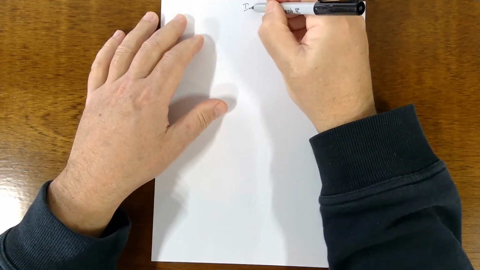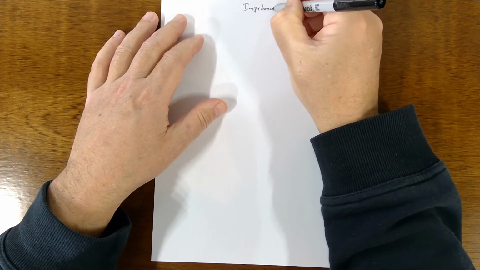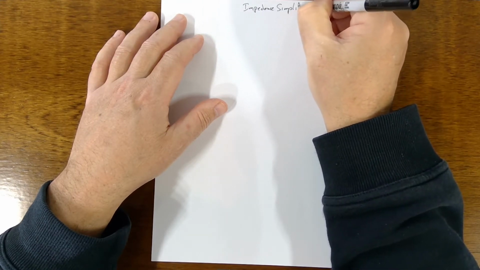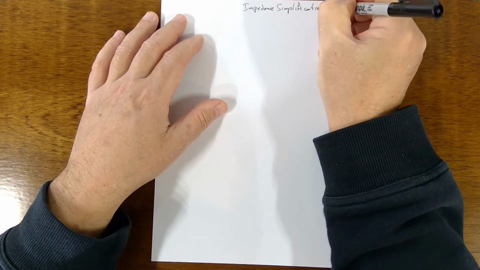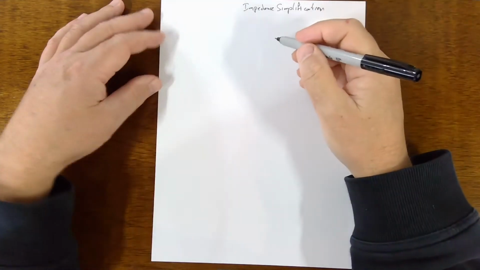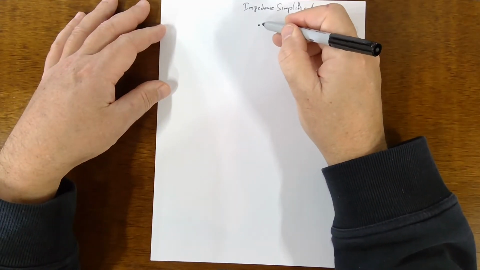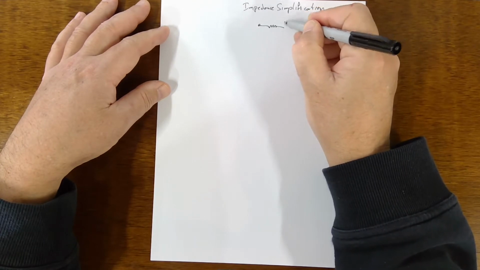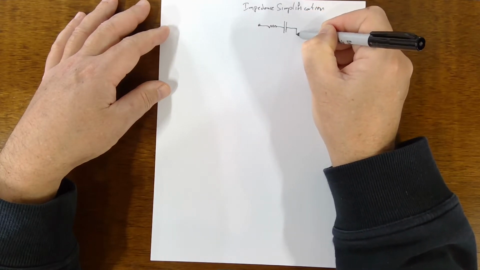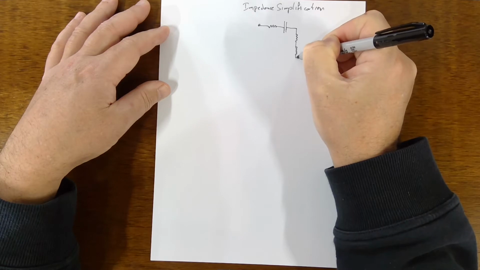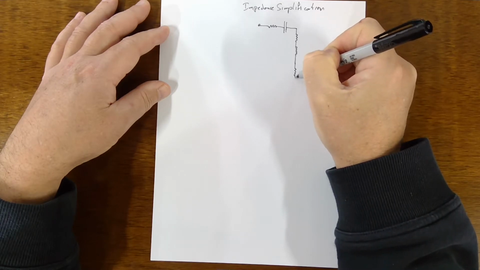This is an impedance simplification problem. So we've got resistor, cap, resistor, inductor, resistor.